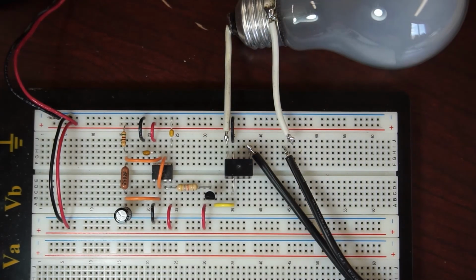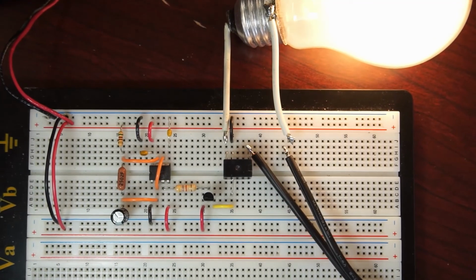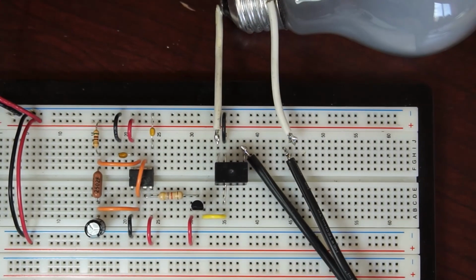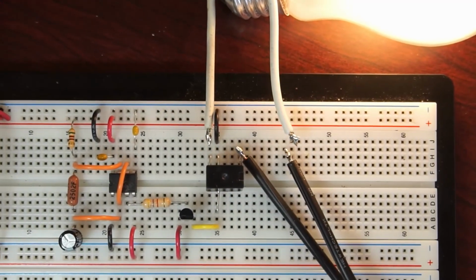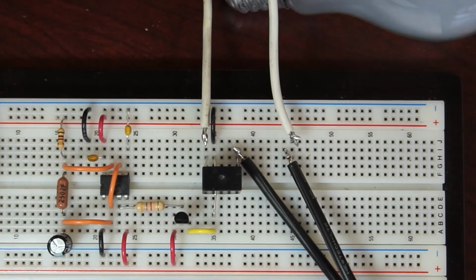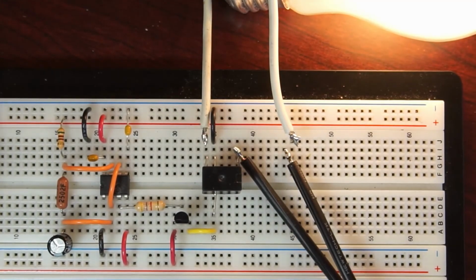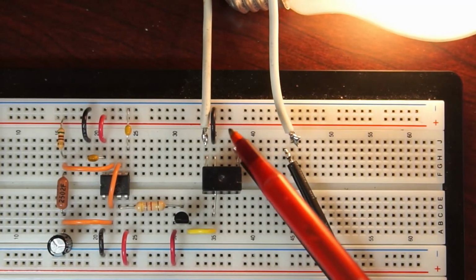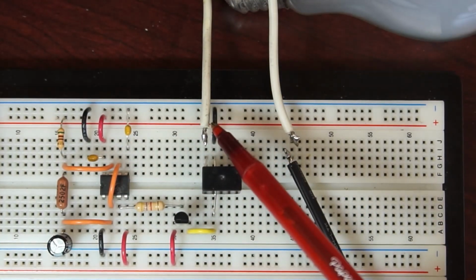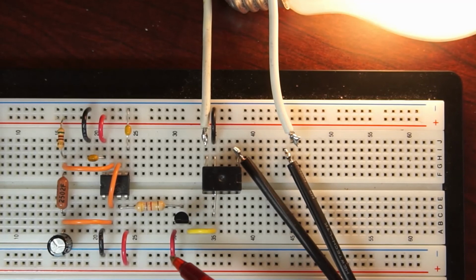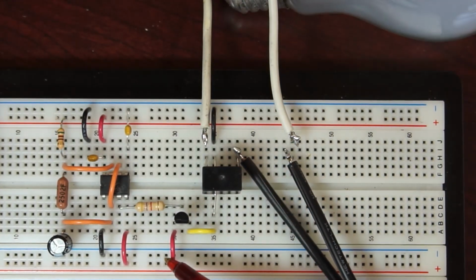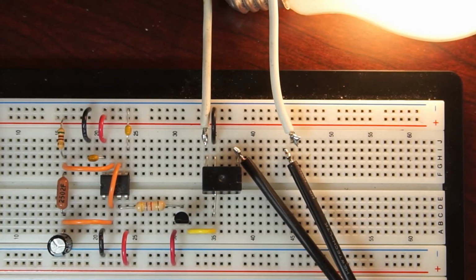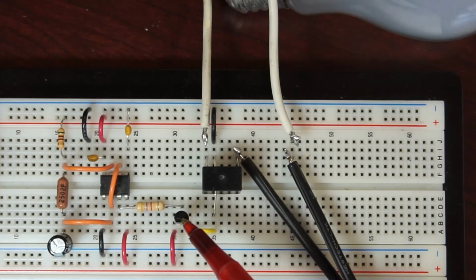This is the PNP circuit in operation. I made only 3 changes in the wiring to convert the NPN version into this new PNP version. These 2 wires were exchanged so that this end of the relay's coil is now grounded and the transistor's emitter over here is now tied high. And of course, I changed the transistor.